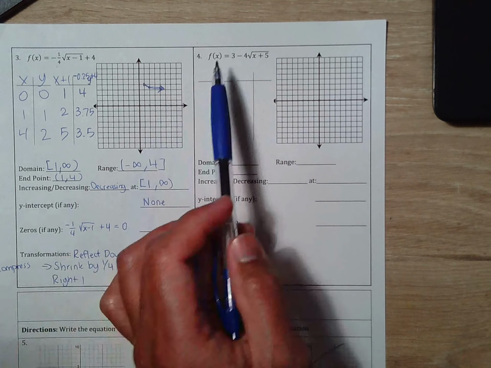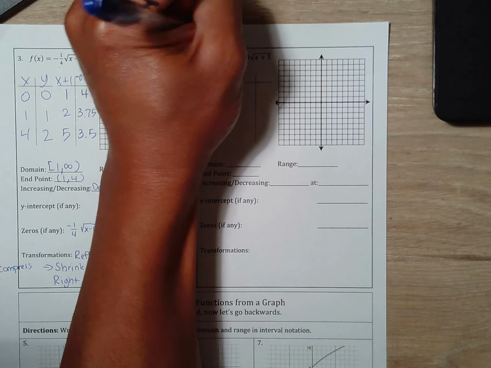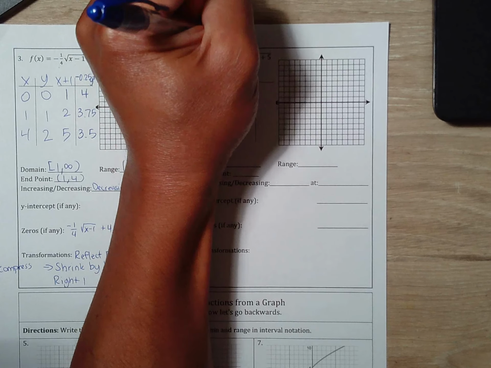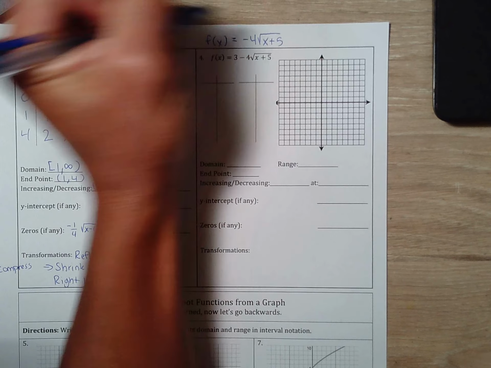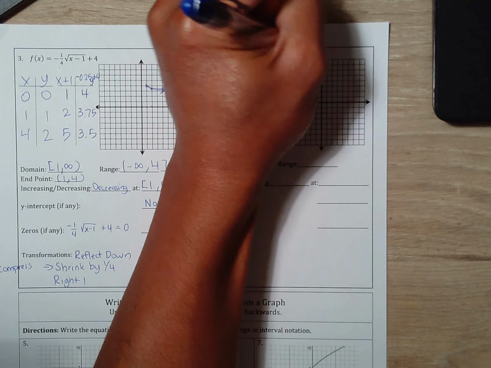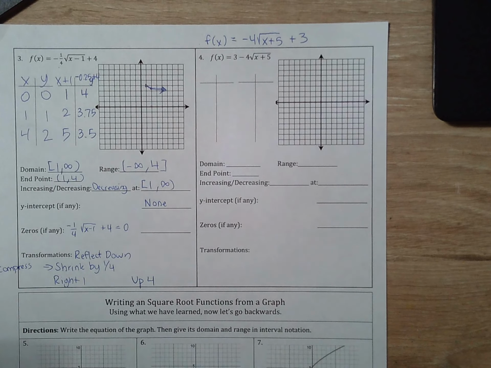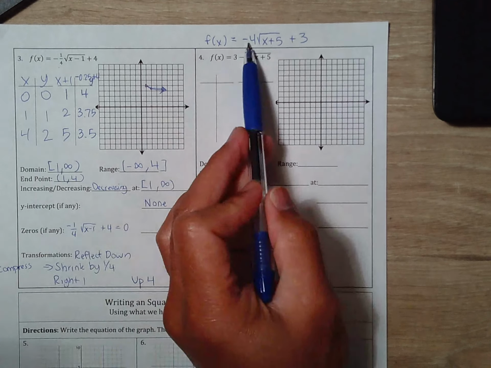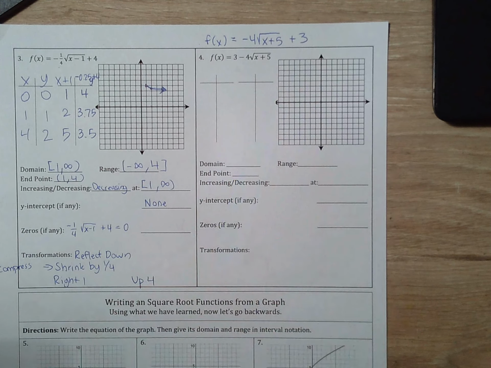So there's nothing different about me rewriting this function as f of x is equal to negative 4 square root of x plus 5 plus 3. Why did I rewrite it like that? Now when I rewrite it like this, hopefully you guys can see that our a value is negative 4 and our k value is plus 3. So if it helps you guys, always try to rewrite it like that.